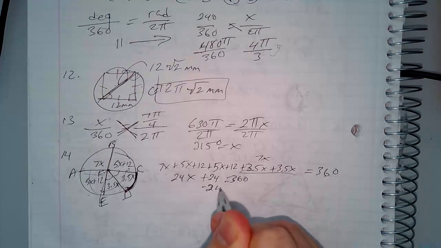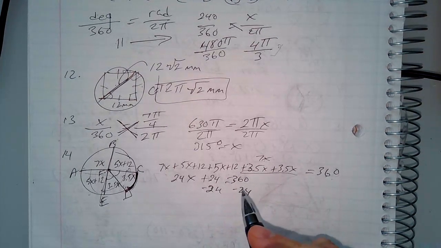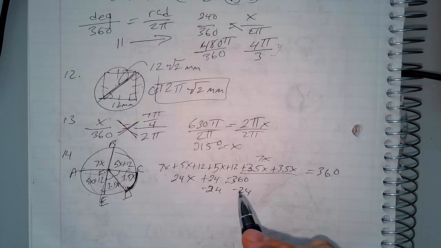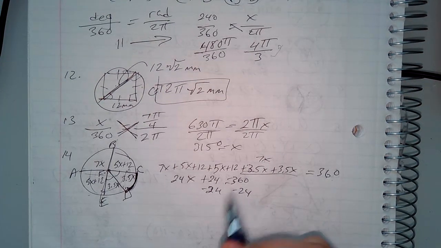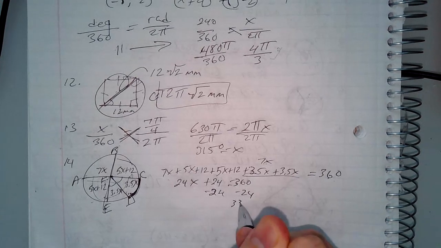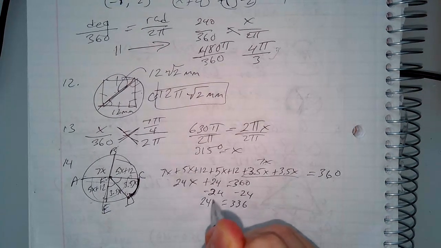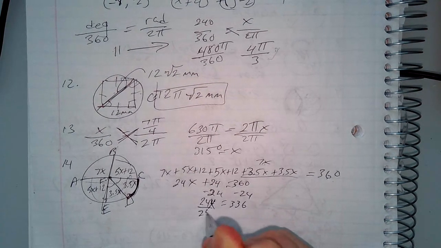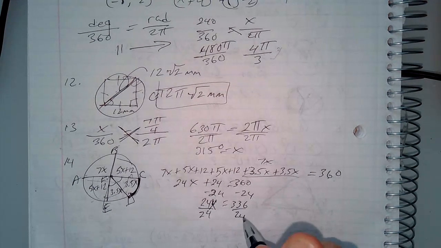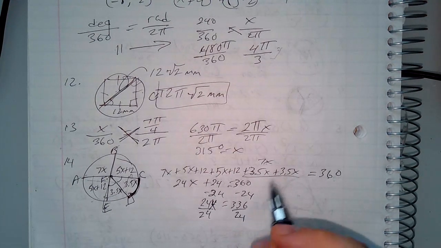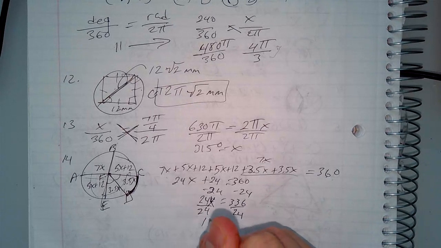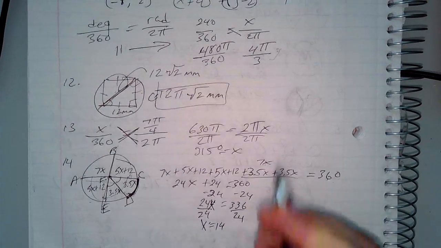Subtract 24 on both sides. So 360 minus 24 is going to be 336, and that is going to equal 24x. Divide by 24 on both sides, and we get 14. That is not the end of the process.